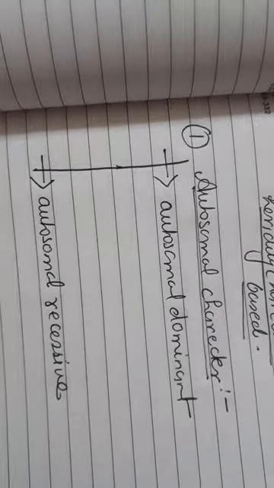Dominating characters are those which are always expressed, and in the autosomals, means in the rest 22 pairs of the chromosome which are common in male and female. And we have to next see the 22 pairs of common chromosome characters which are in the recessive form. So let's see the first one, autosomal dominant.